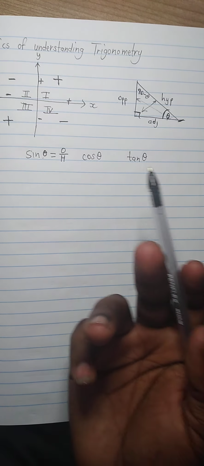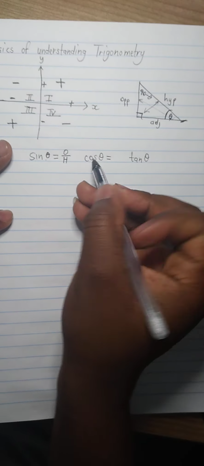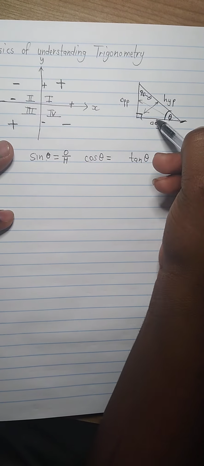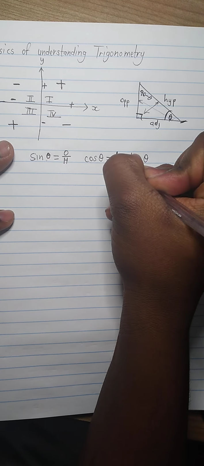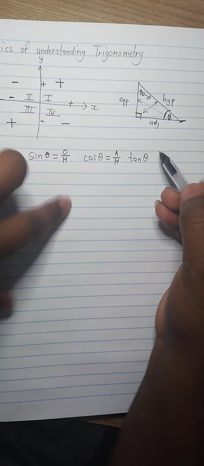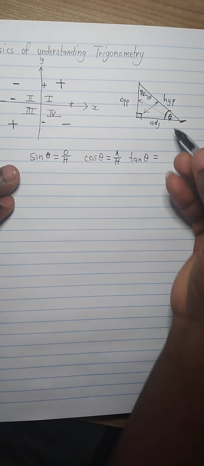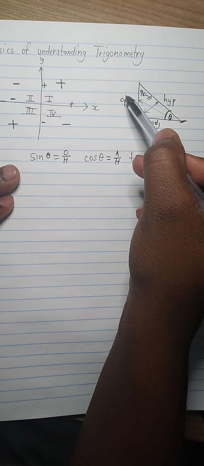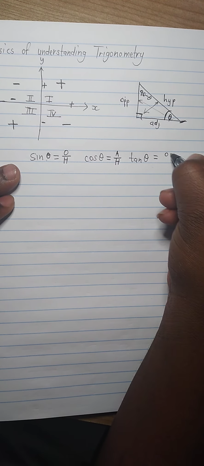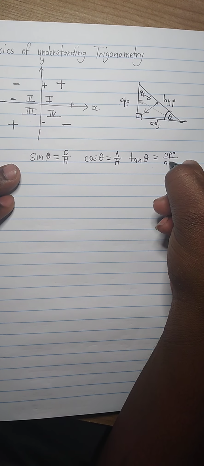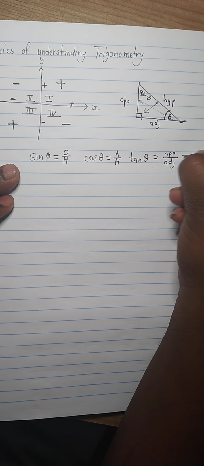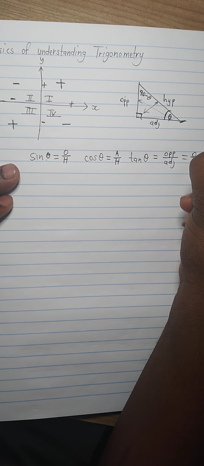So everything that I write, sine is equal to opposite over hypotenuse. It will never change. It will always remain like that. So what is cos equal to? Cos is always adjacent over hypotenuse. And tan is always opposite over adjacent, O over A.